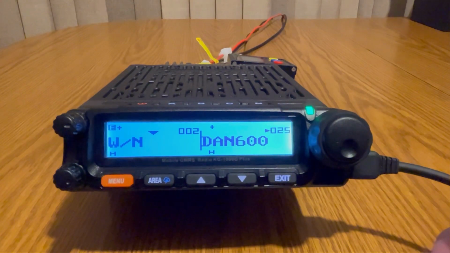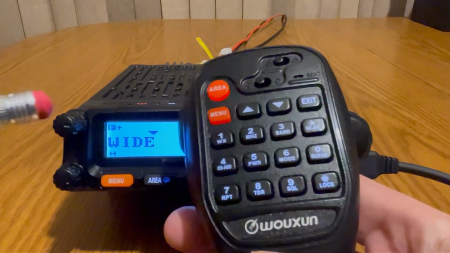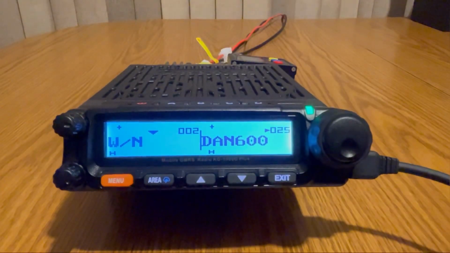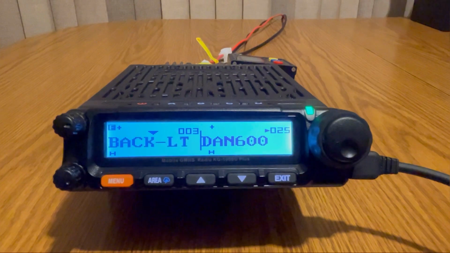The second option is your wide narrow band. Wide, narrow. Pretty much the only buttons you're using are the menu button and the up and down arrows to run the menu. So when you go into the menu, up and down, then you hit the menu button again to select what you're looking for. The third menu option is backlighting.